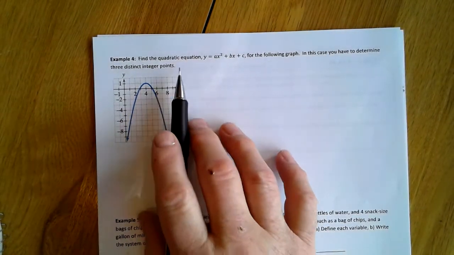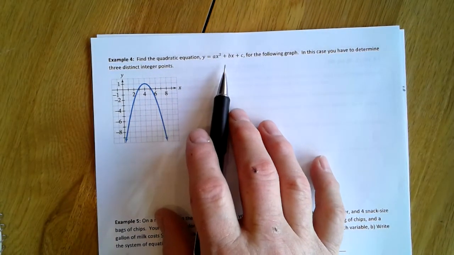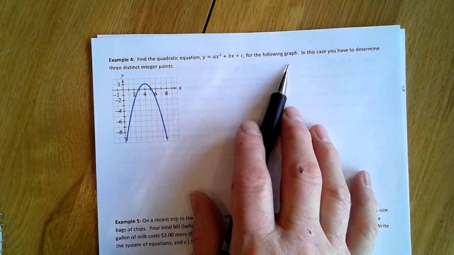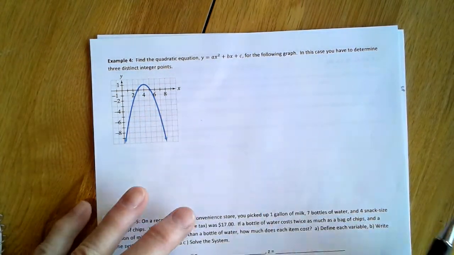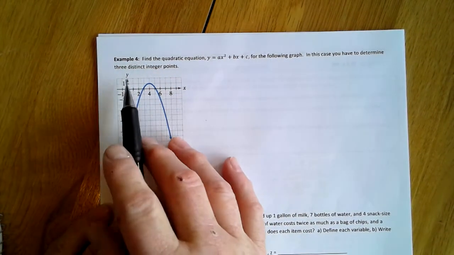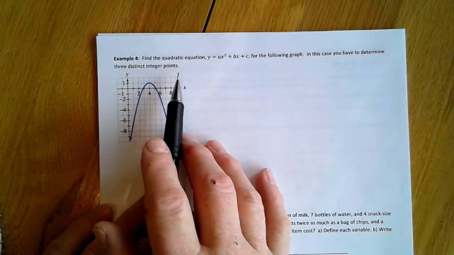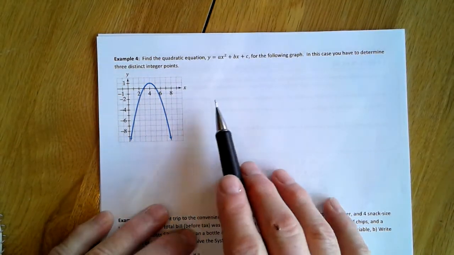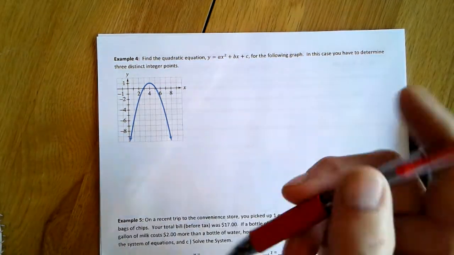Okay, so example 4 says to find the quadratic equation y equals ax squared plus bx plus c for the following graph. So now we're not given points, we're given the graph. In this case, you have to determine 3 distinct integer points. Maybe. Sometimes yes, sometimes no. Let's see what the graph gives us first.